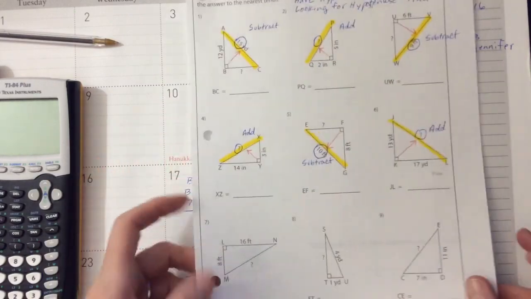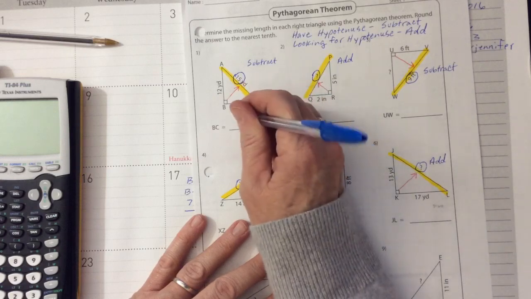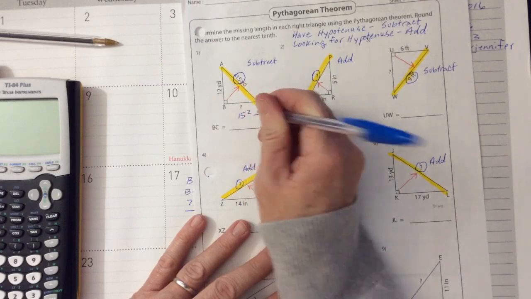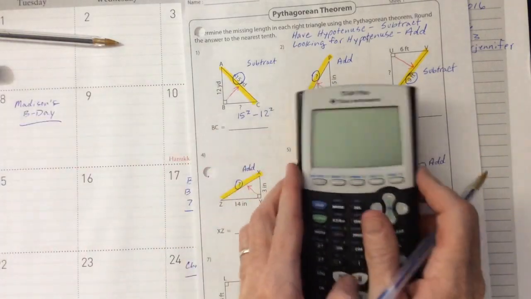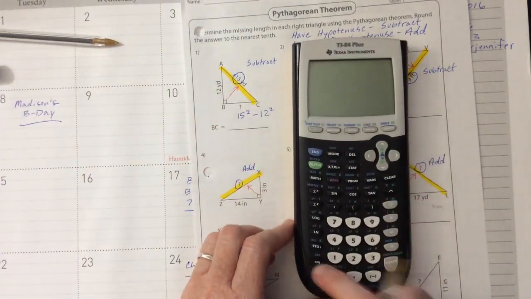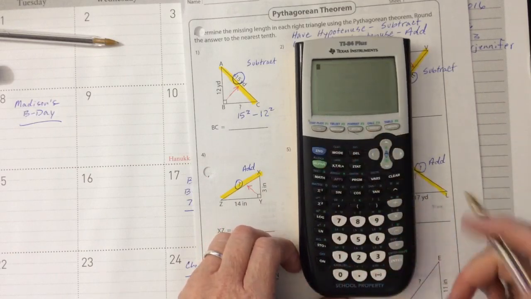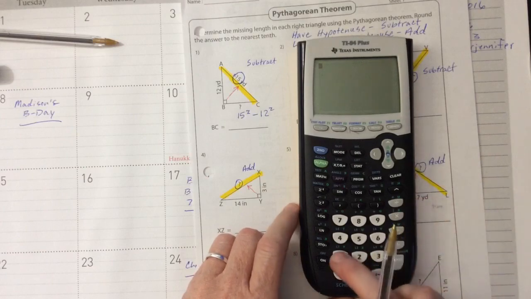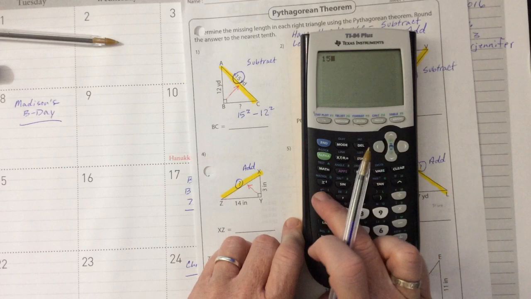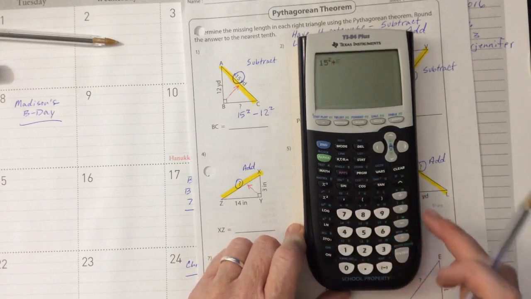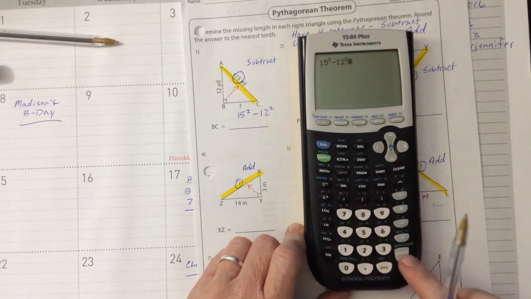Now we can make our equations. So we are going to take the hypotenuse squared minus 12 squared. In your calculator, you're going to hit 15, your squared button is right here, x squared, minus 12 squared.